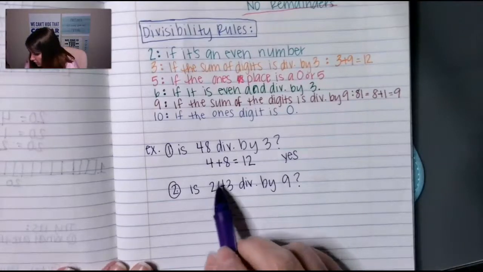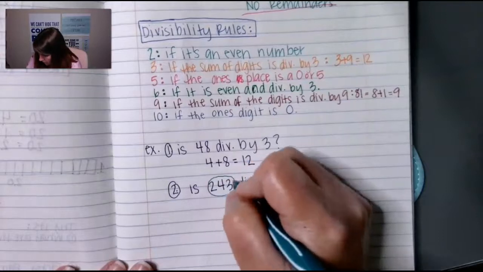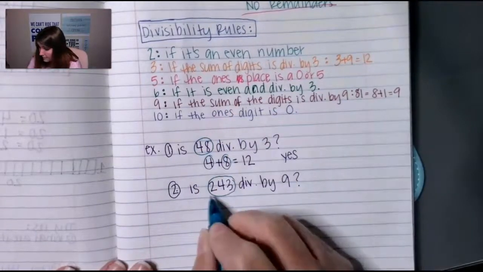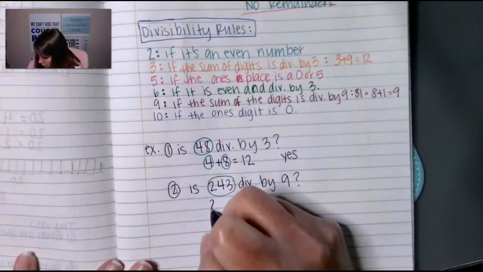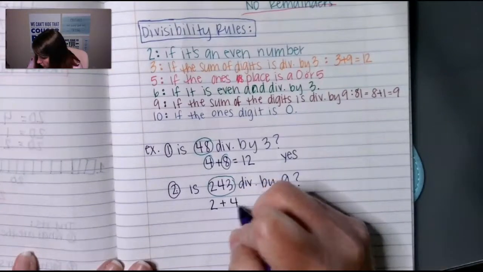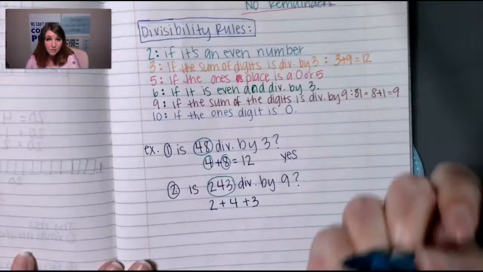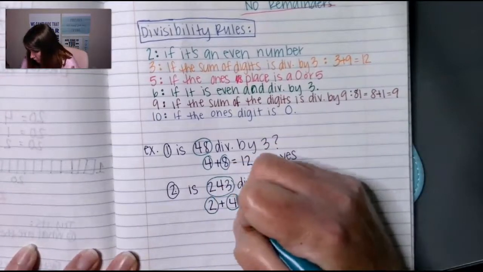So this one has 3 digits. So I'm going to circle those. Just like up above here, I did the 4 and the 8. I'm going to do the same thing, but this time I'm going to do the 2 plus the 4 plus the 3. So now I have 3 digits that I have to worry about. So what is 2 plus 4?